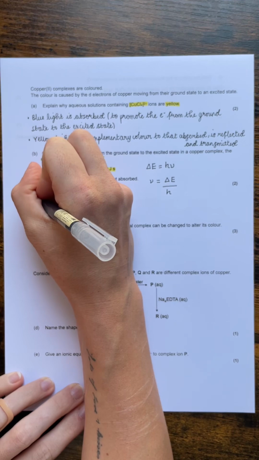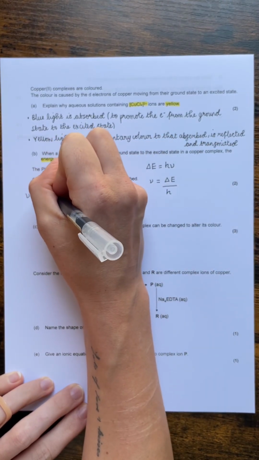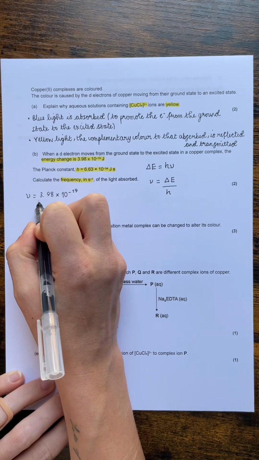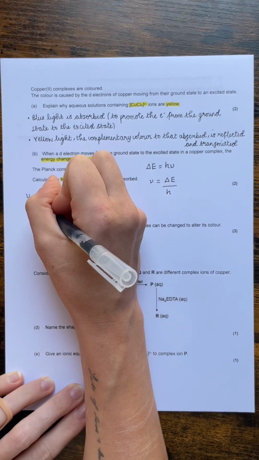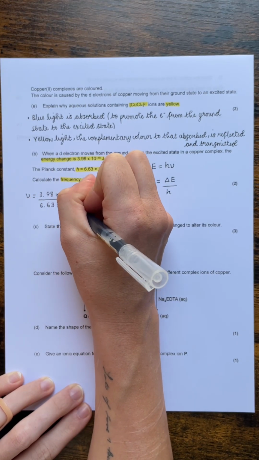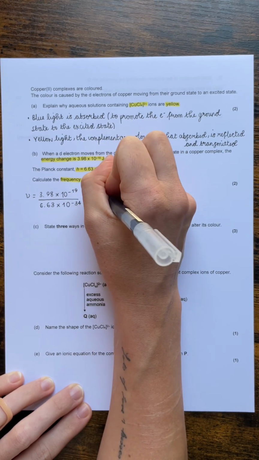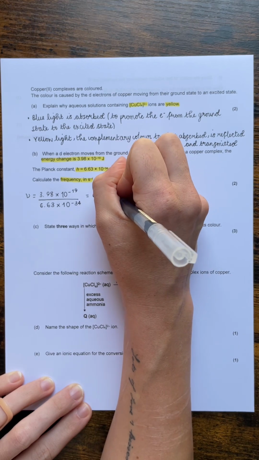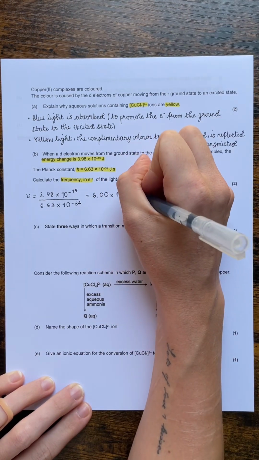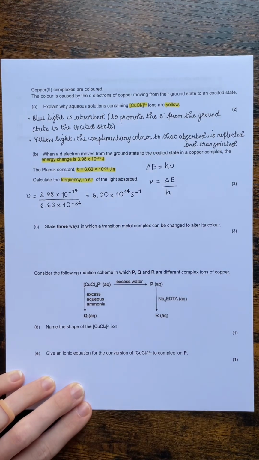So frequency equals 3.98 times 10 to the -19 divided by 6.63 times 10 to the -34, and that gives me, and I'm going to give my answer to 3 significant figures because that matches the numbers in the question, 6.00 times 10 to the 14 seconds to the -1. Okay.